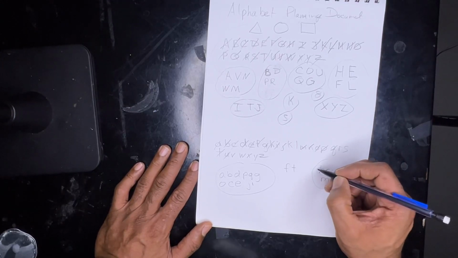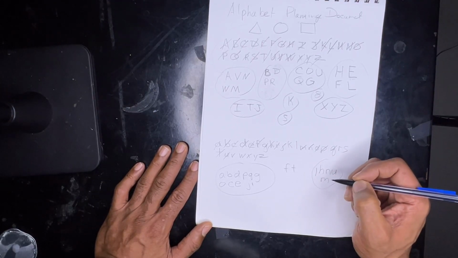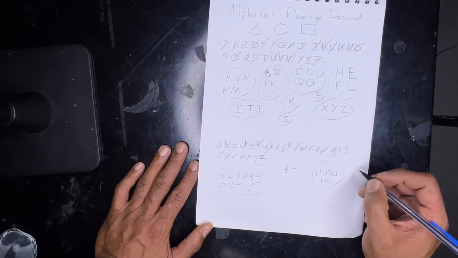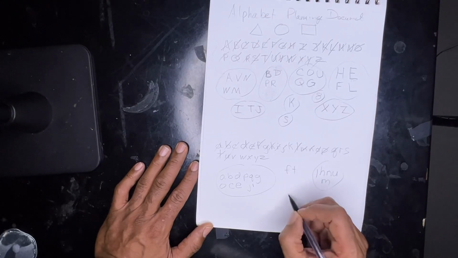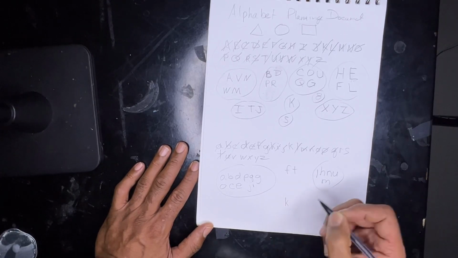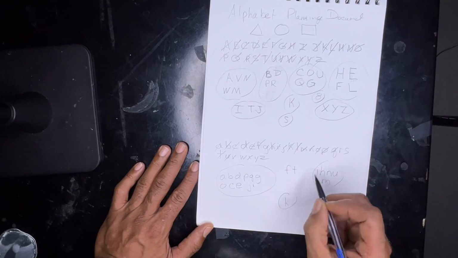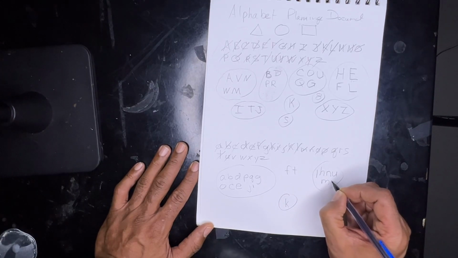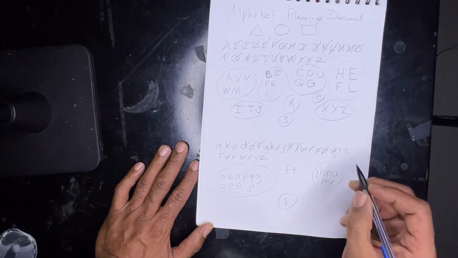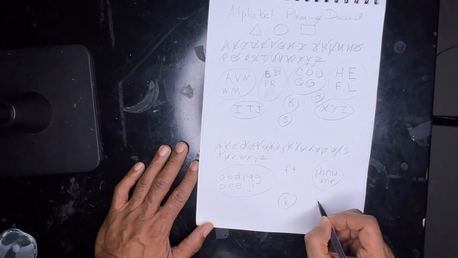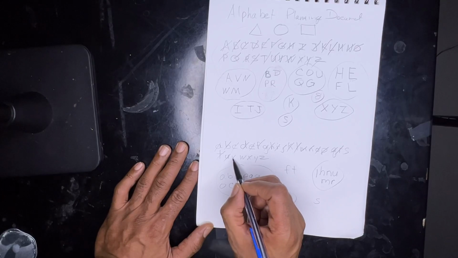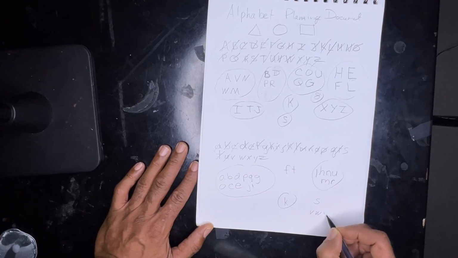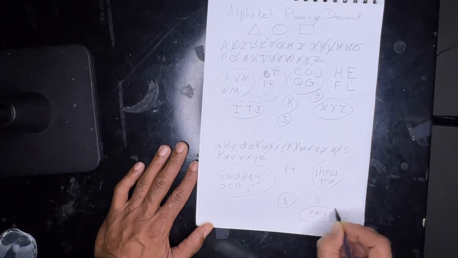I'll put L there because it's just a stem. I guess I could put K. No, because my K has more sharp ridges. The K may go by itself again. R. R is just an N with the piece of that missing, so R can go over there. S may go by itself again. V, W, X, Y, Z. These will go by together.